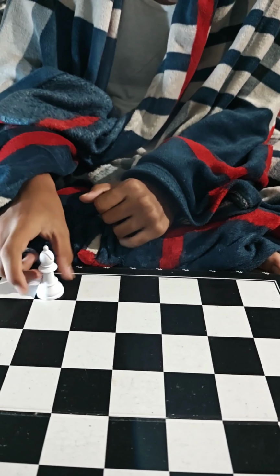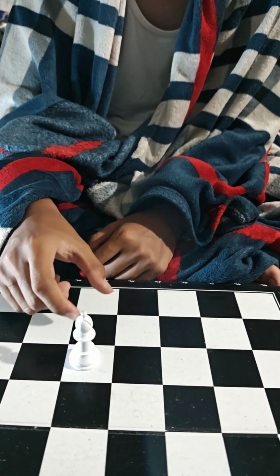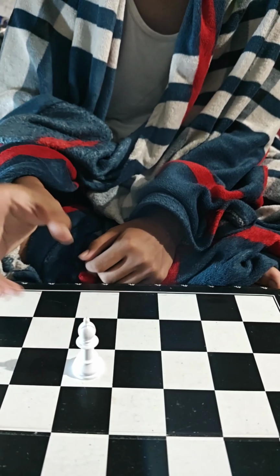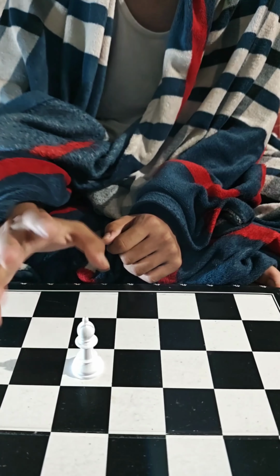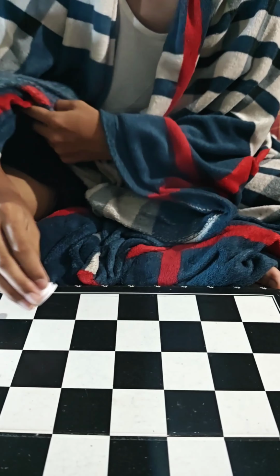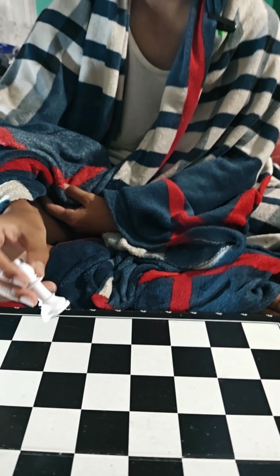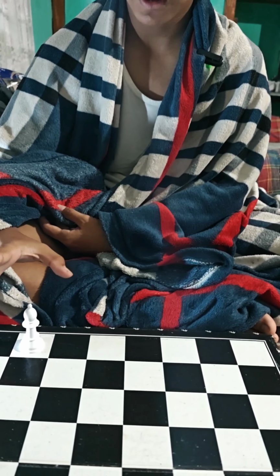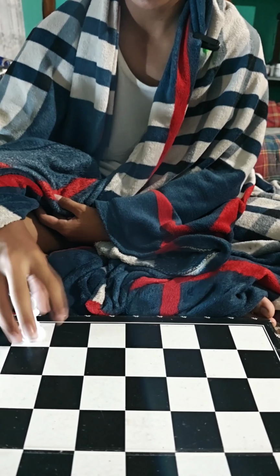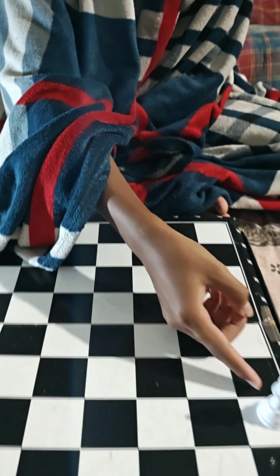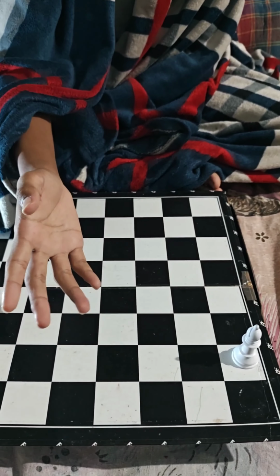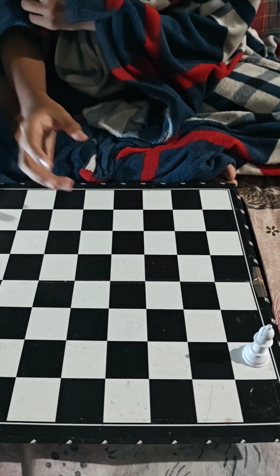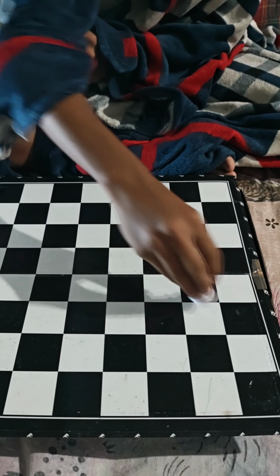So bishops can move like here and there, only sideways, diagonally. Let me show you. First, we'll put this bishop on this white square, and if I want to travel anywhere, I could just do that. You saw that, right? It can only move sideways.